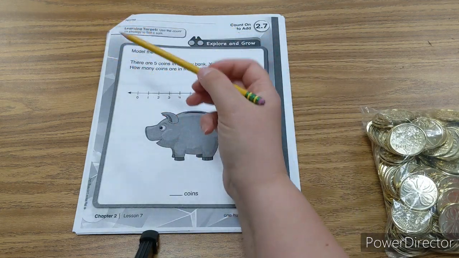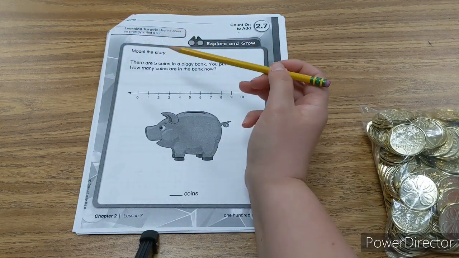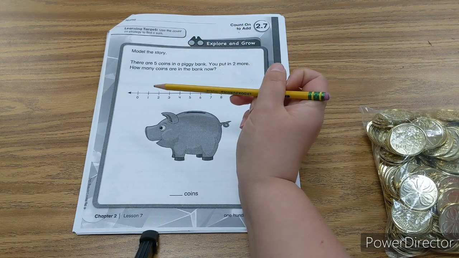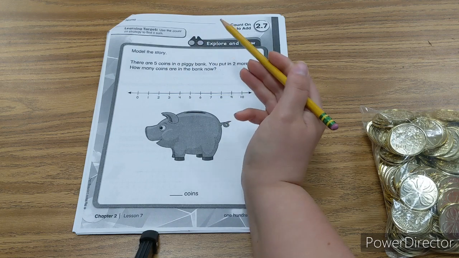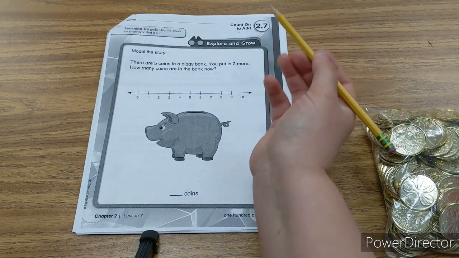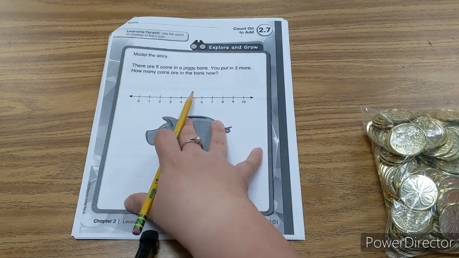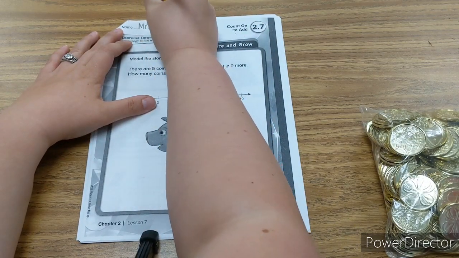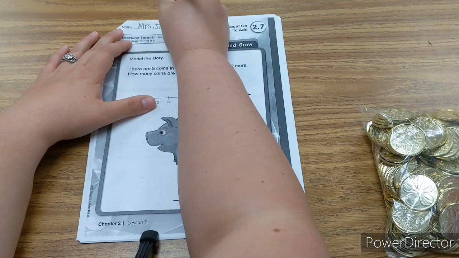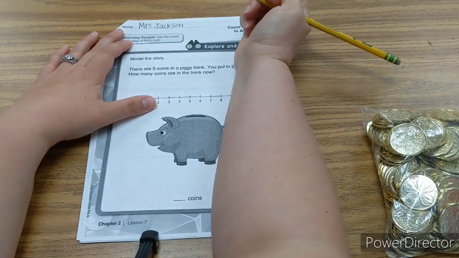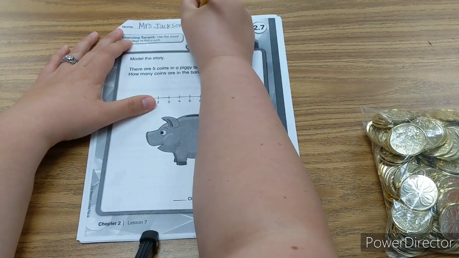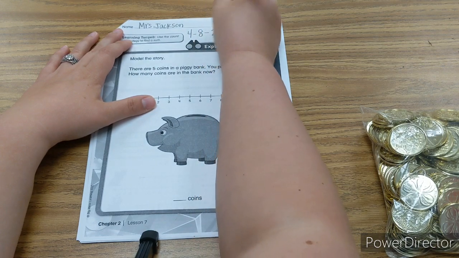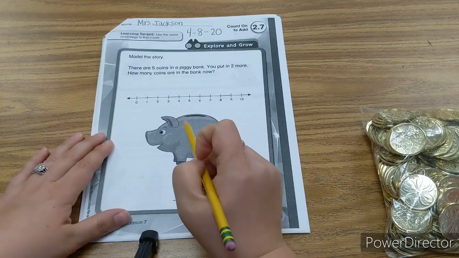And the first thing we need to do is write our name. So if your name is Adriano, you're going to write Adriano. If your name is Orion, you're going to write Orion. If your name is Raylyn or Dominic, that's what you're going to write. But since my name is Mrs. Jackson, I'm going to write Mrs. Jackson. And I'm going to write my date, which is 4-8-20. Okay? All right, now let's check it out.